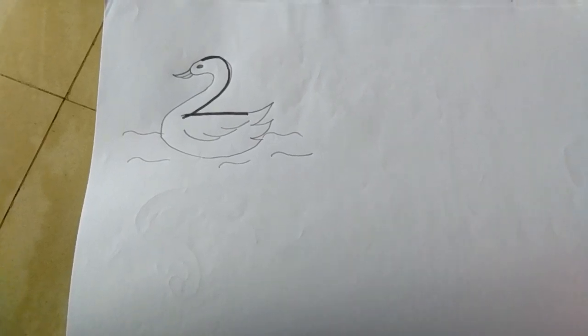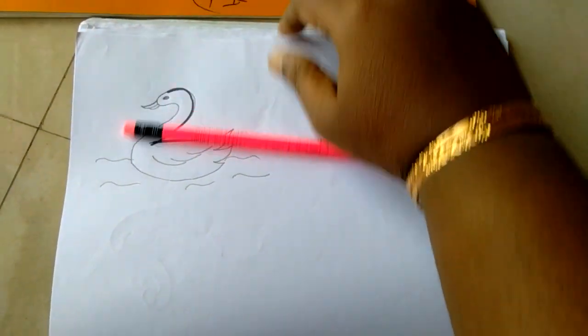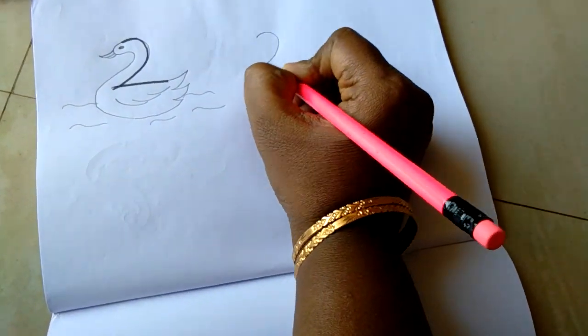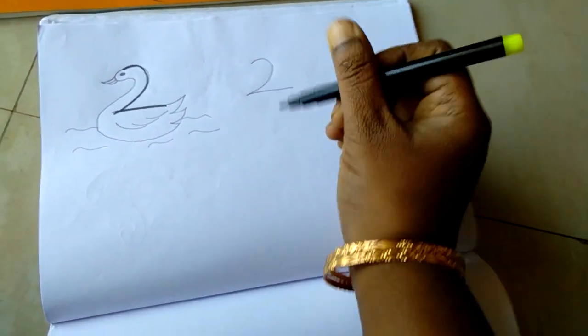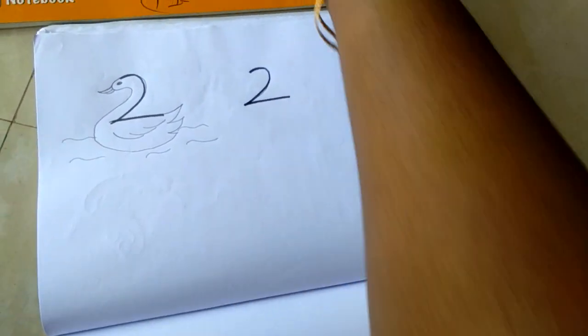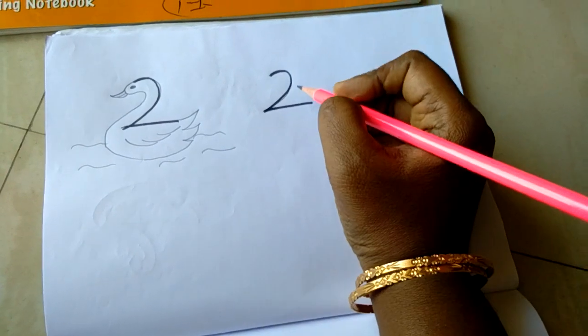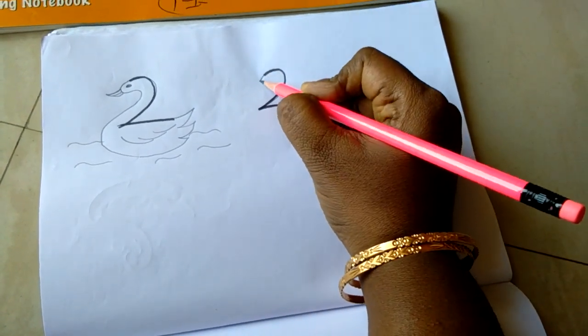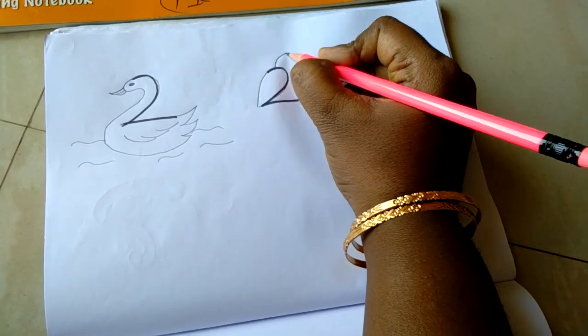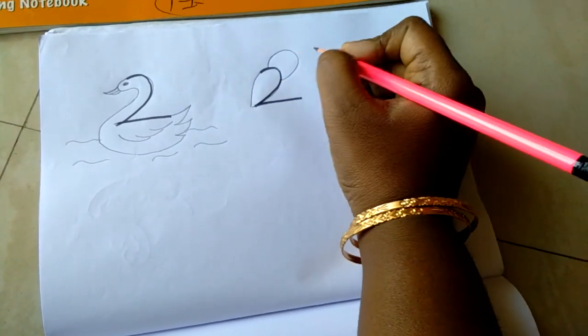Now we can see how to draw a parrot. So I am writing this number 2 for the reference so that you can check how it is formed. After writing this number 2, you join this. After joining this, you make a head like this.